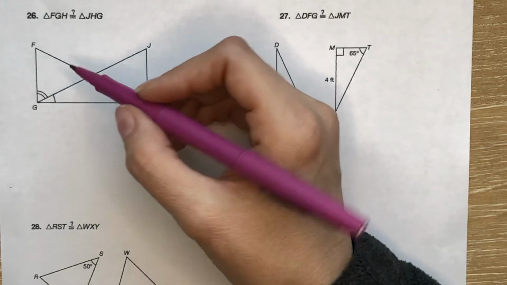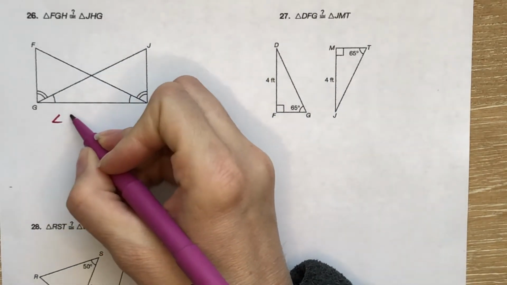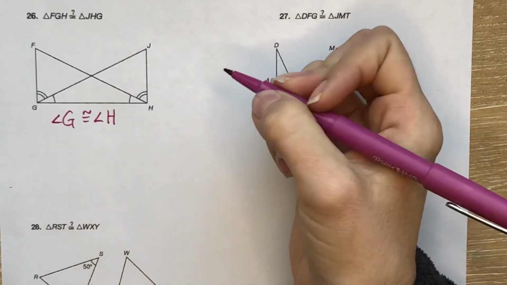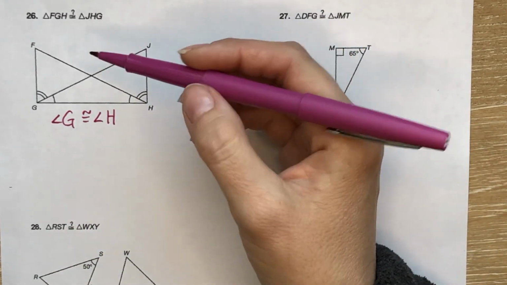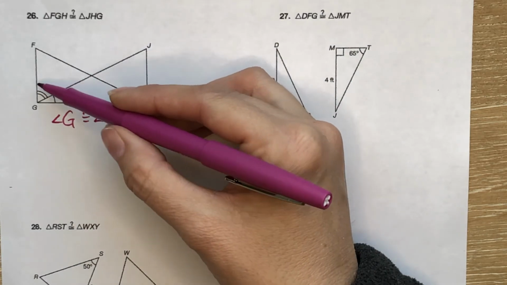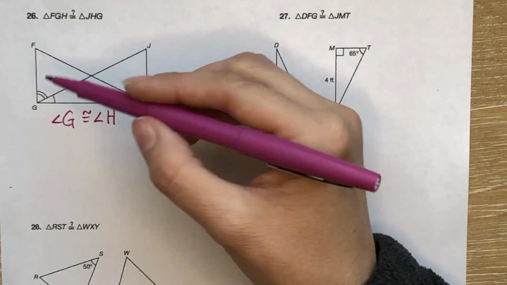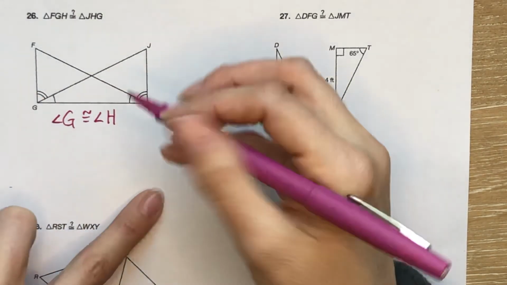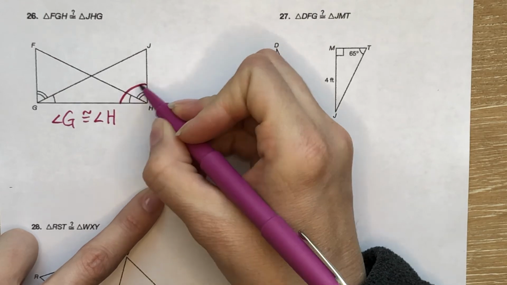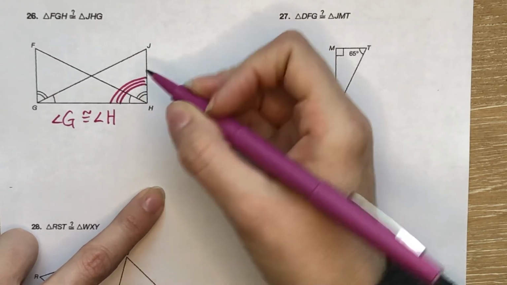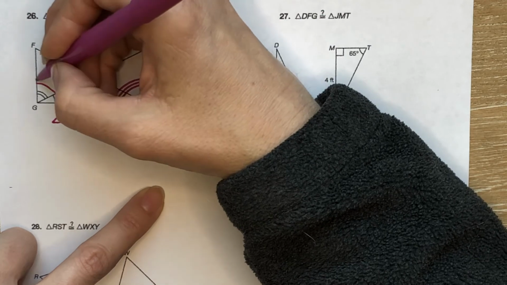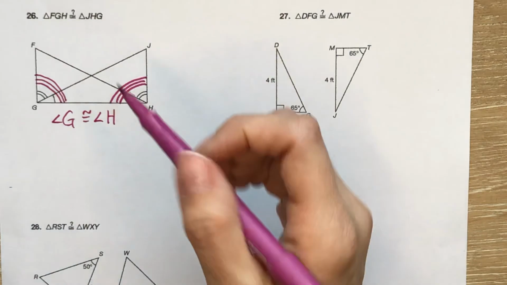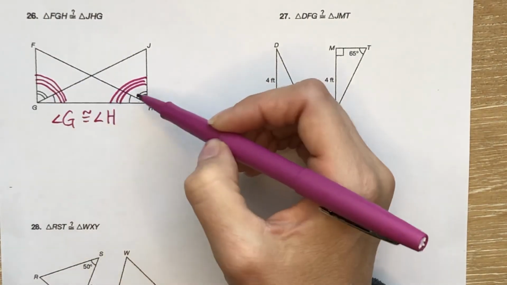Well, if we look at this, we can see that angle G is congruent to angle H. Oh, actually, I do think that we have enough here, because if these two angles are congruent and these two angles are congruent, then if we add those two angles, we're going to get congruent angles here. So we could say these whole things are congruent. So that means we go angle, side, angle.